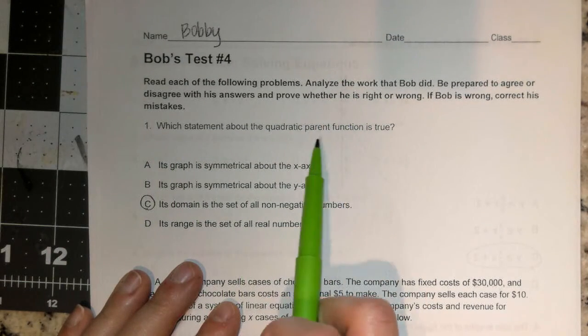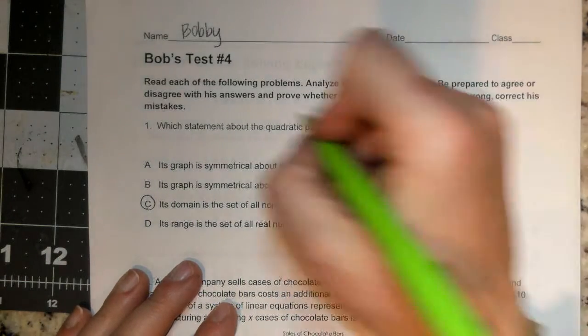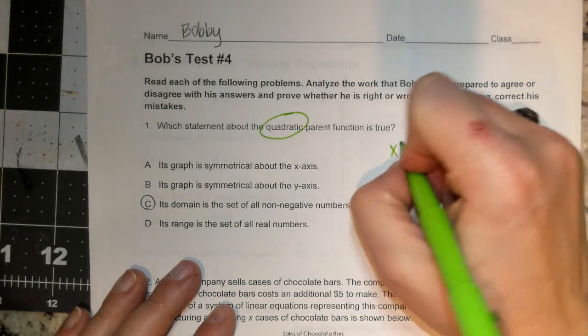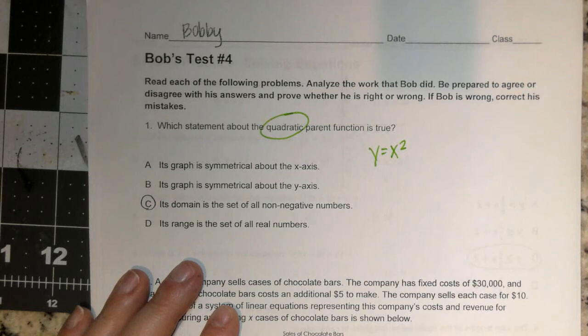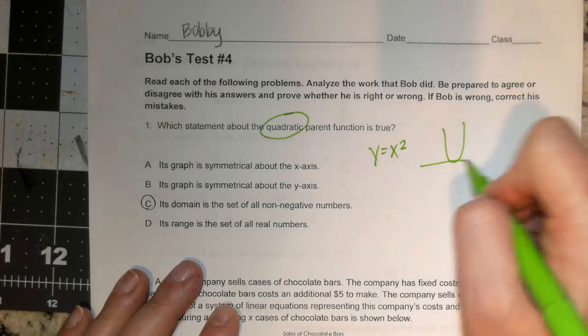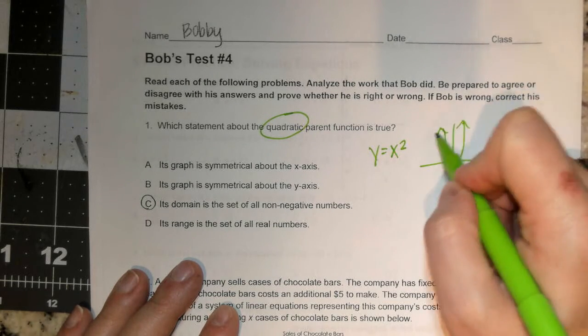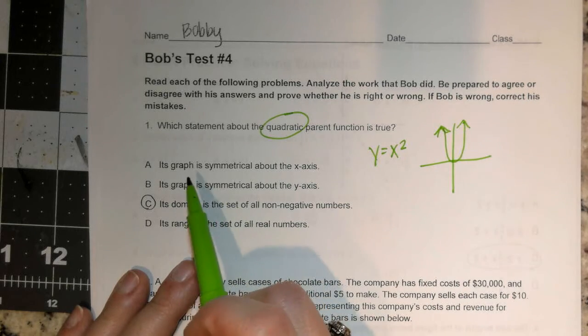We're going to do the same thing we have been doing, so let's look at this one. Which statement about the quadratic parent function is true? Quadratic. That means you're going to have a squared term. Y equals x squared. That's your quadratic parent function. That's just your regular old parabola. Like this. Okay, so which statement is true?